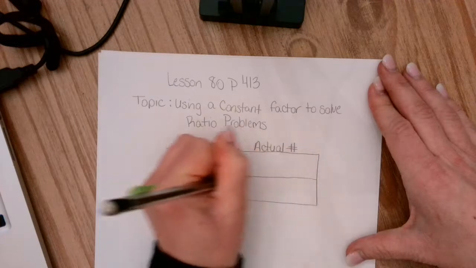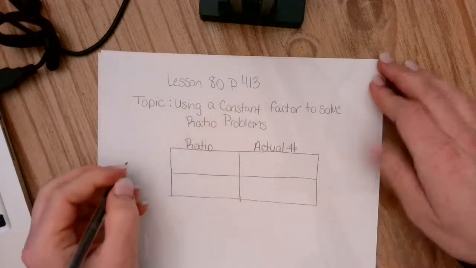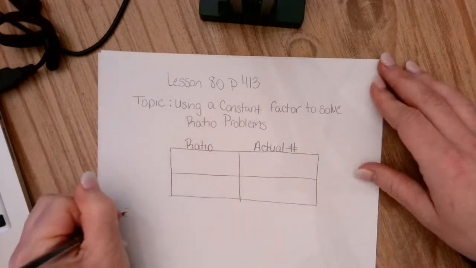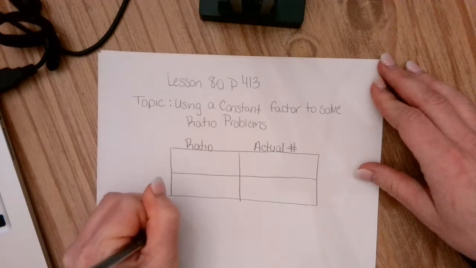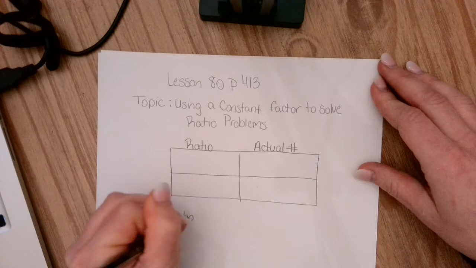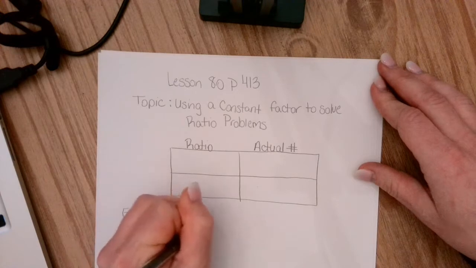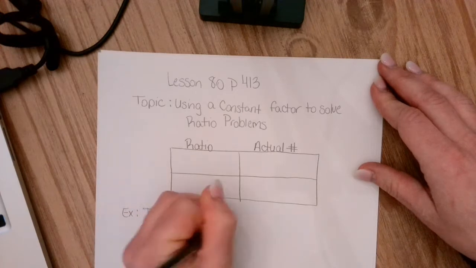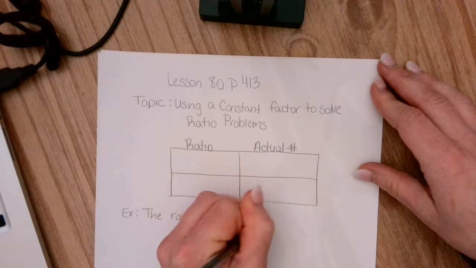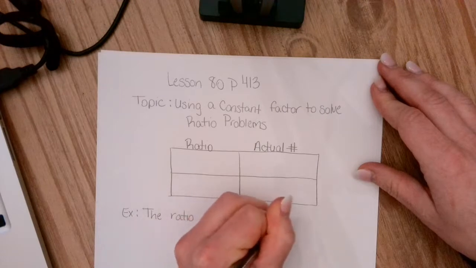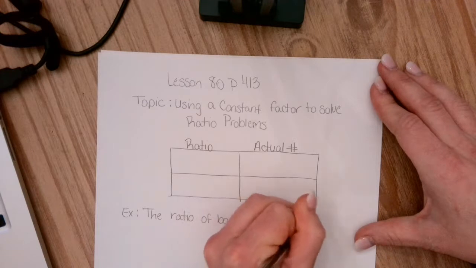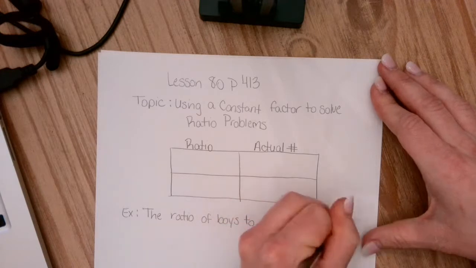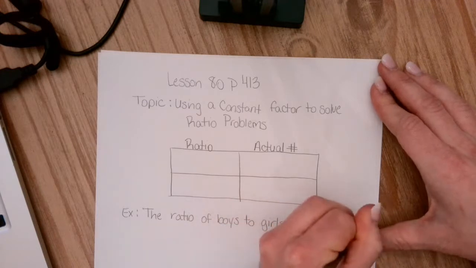So let's just write this example down. The ratio of boys to girls was 3 to 2.